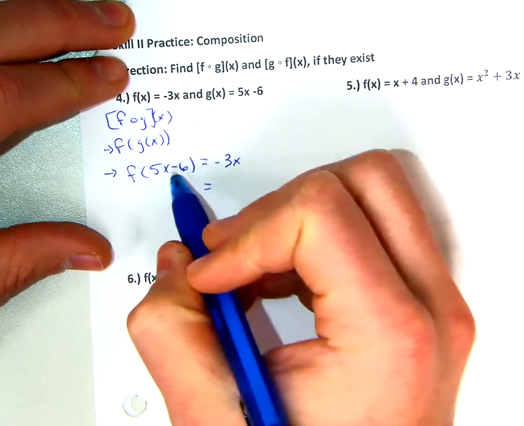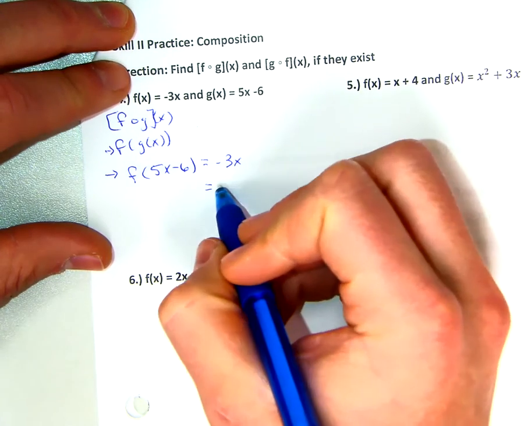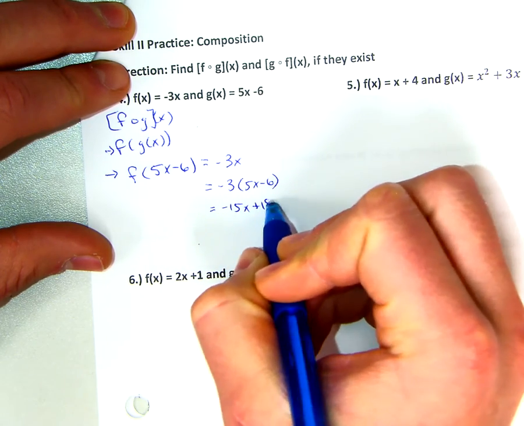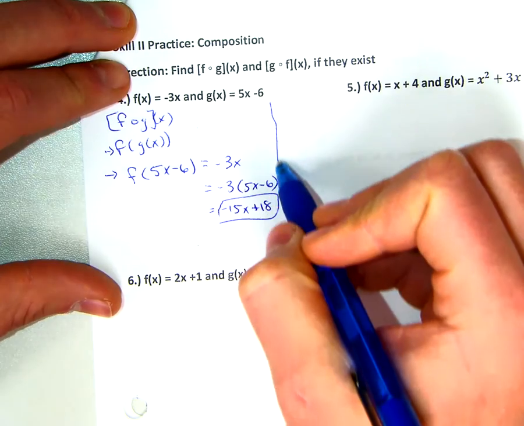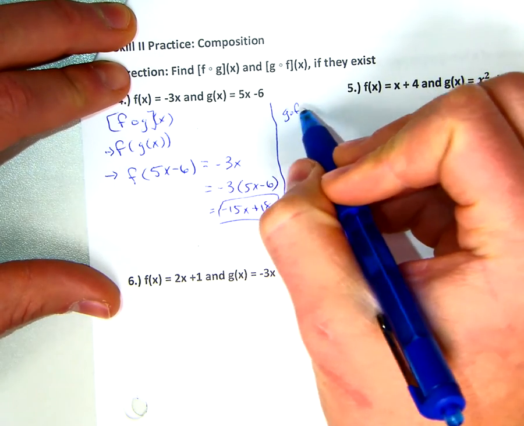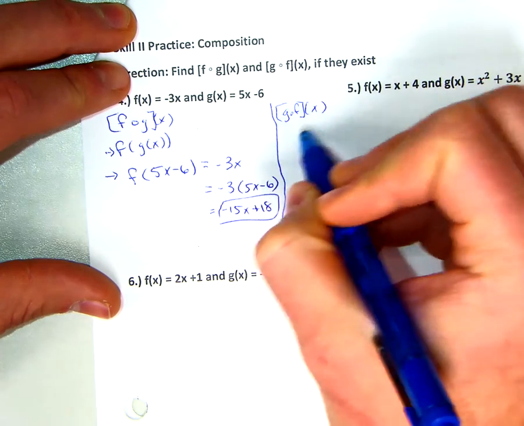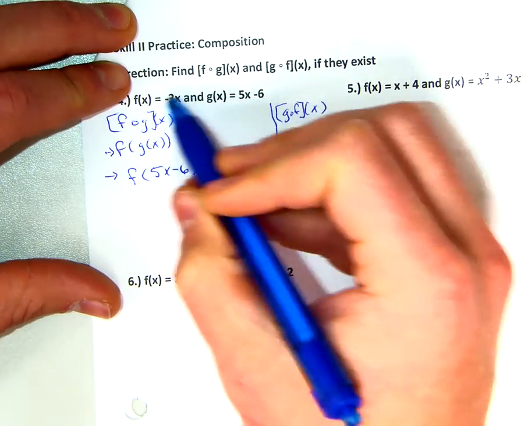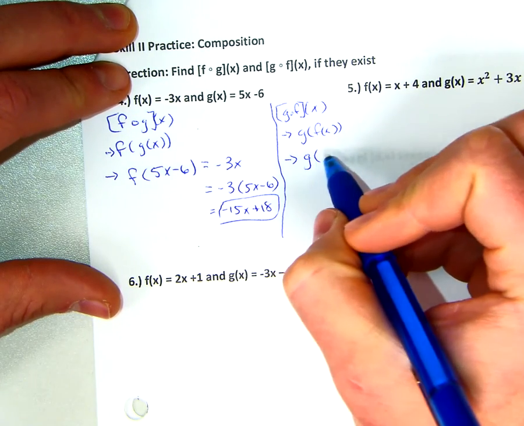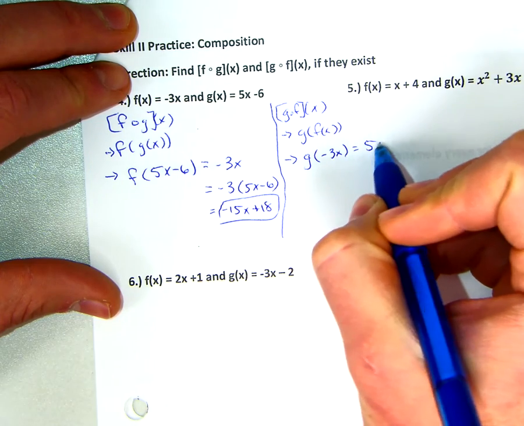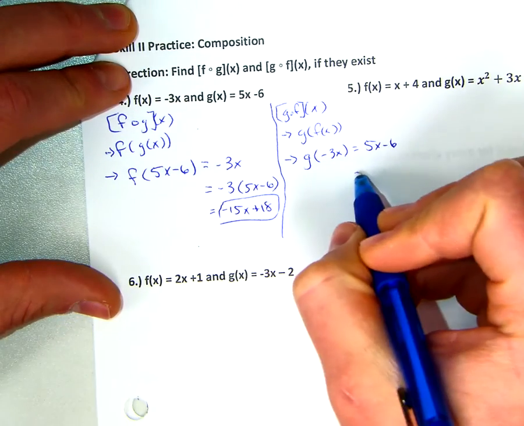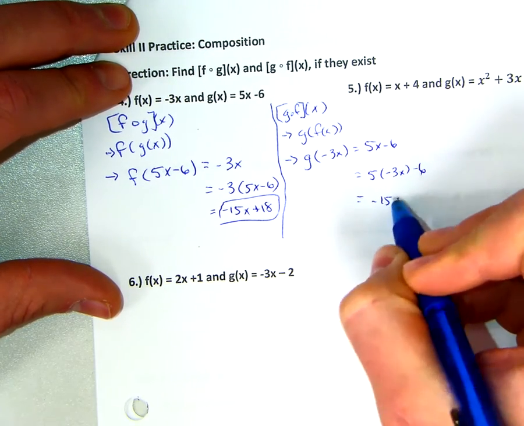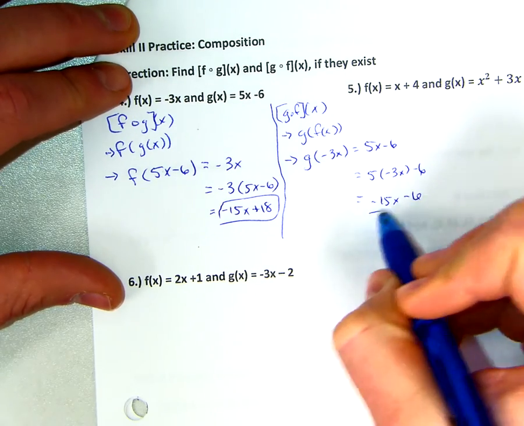And now I just go, sweet, I have this, I can substitute this in for x to get negative 15x plus 18. And then to find g of f of x, I've been screwing that up a lot. I have g, I take f of x, I put it in the middle, and that equals the other one. And then you're just plugging in, so you have 5 times 3x minus 6 equals negative 15x minus 6.